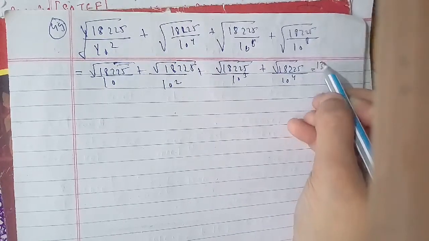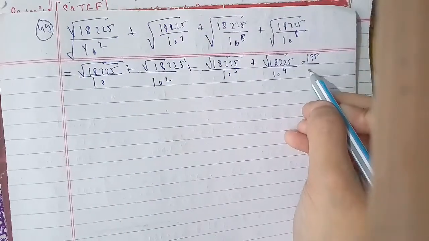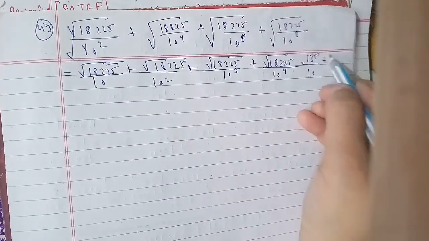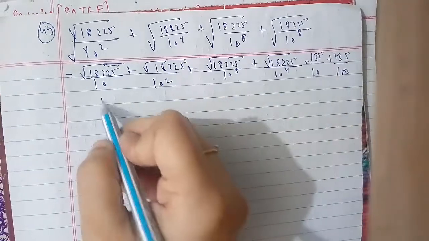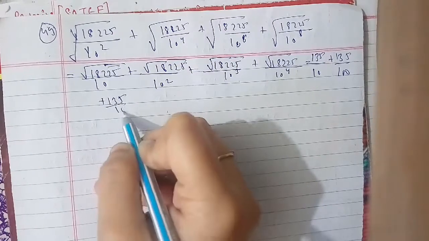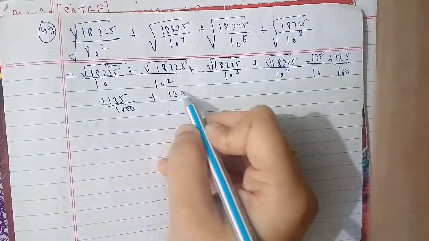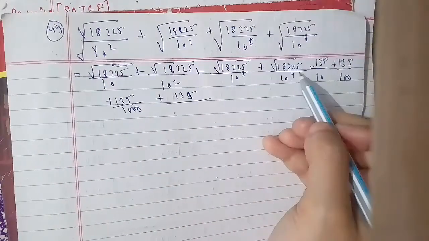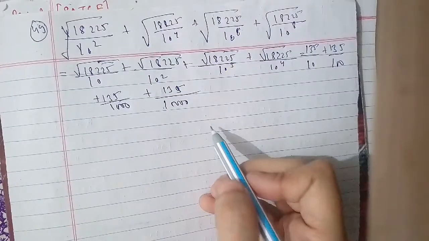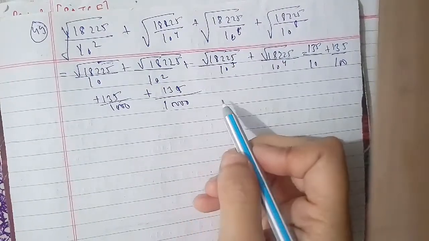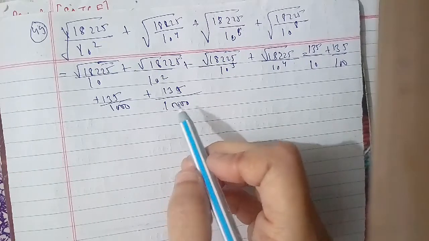You have to find out under root 1.3 plus under root 1300 plus under root 0.013. This question has been asked in your SSC examination paper, and the options are 36.164, 36.304, 37.164 and 37.304, and we have to find out the answer.